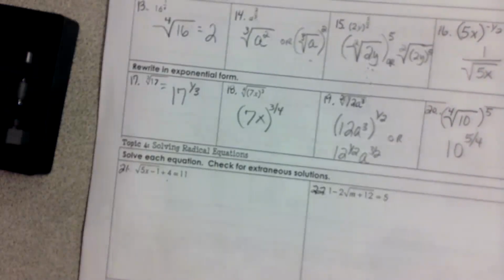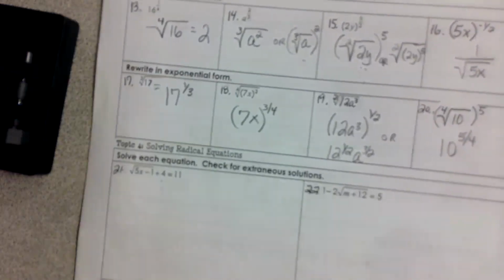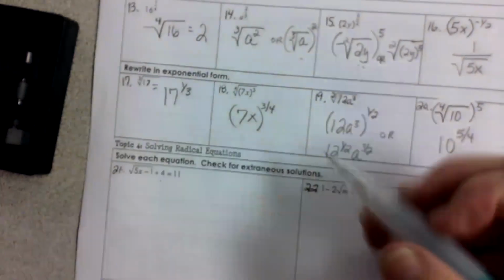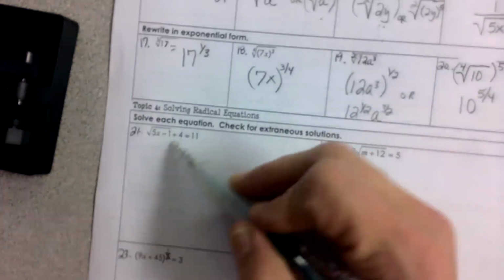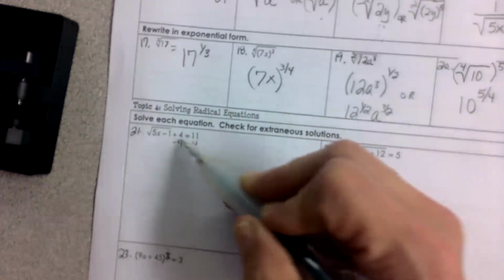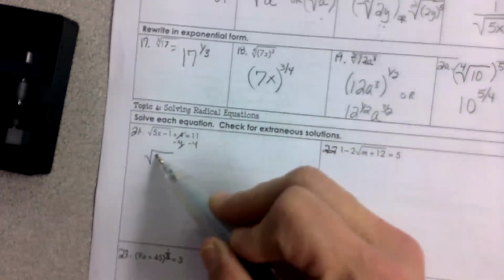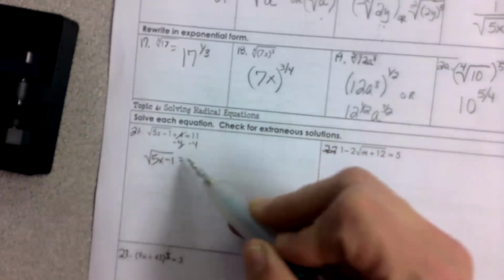Now, the next section is solving the equations. So you're trying to solve for x. What you want to do first is isolate the square root, and to do that, you want to subtract 4 on both sides. And so you get square root 5x minus 1 equals 7.